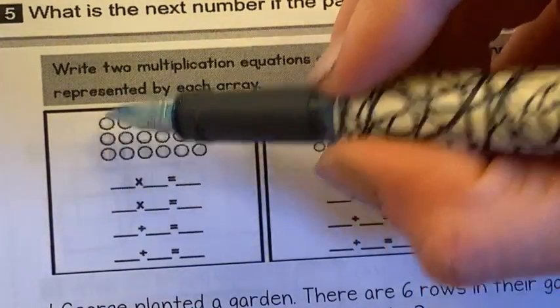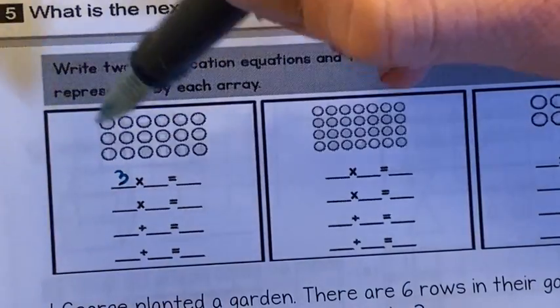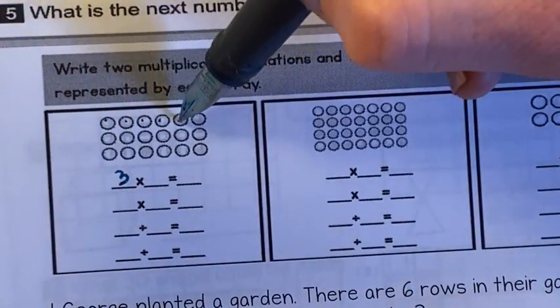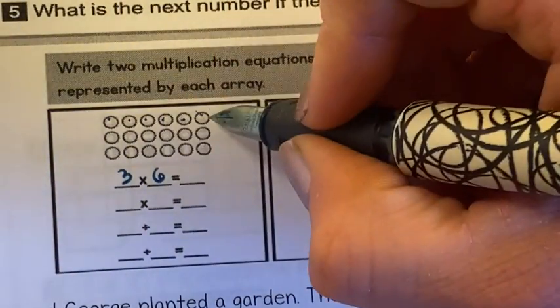So I have 1, 2, 3 times 1, 2, 3, 4, 5, 6. 3 times 6. And my total, if I count by 3s, 3, 6, 9, 12, 15, 18. 3 times 6 is 18.